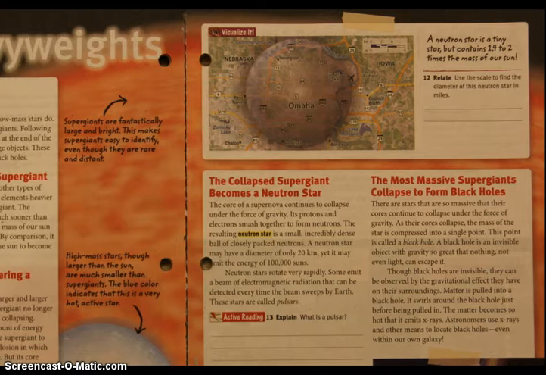Protons and electrons are smashed together to form neutrons. If you can imagine so much gravity that the space between the nucleus and the electrons is actually squeezed out. Everything collapses to such an extent that there isn't even space left in the atoms. Electrons are forced into the nucleus, and when they're forced into the nucleus, they fuse with protons and produce a bunch of neutrons. So that's why it's called a neutron star. The resulting neutron star is a small, incredibly dense ball of closely packed neutrons.